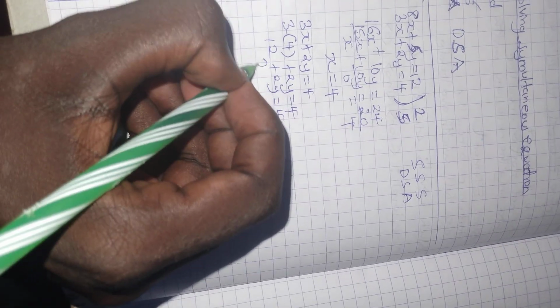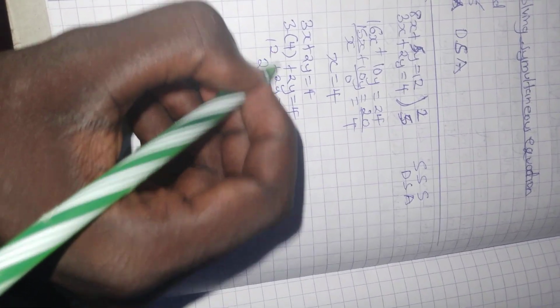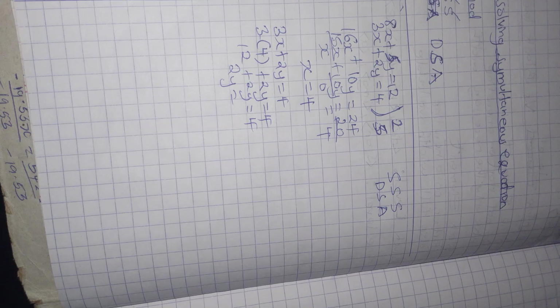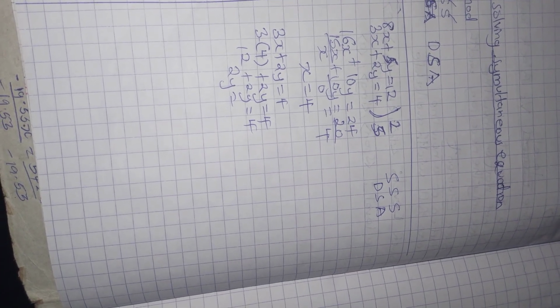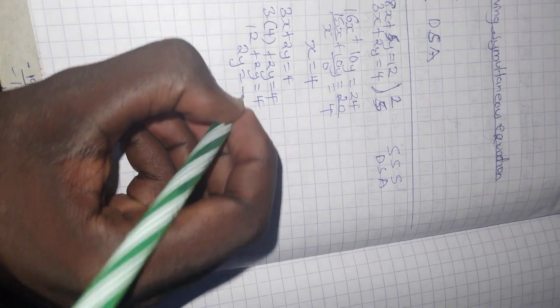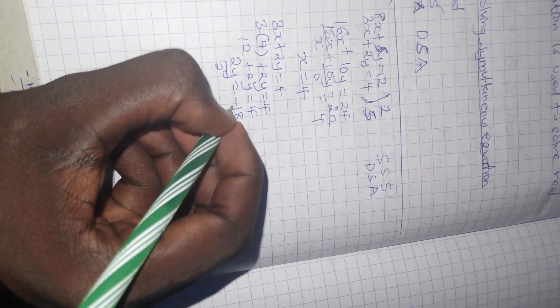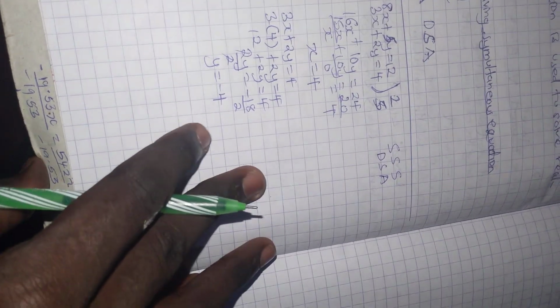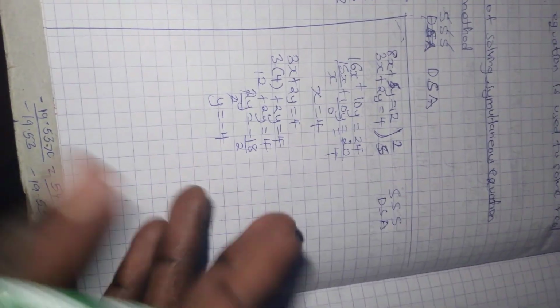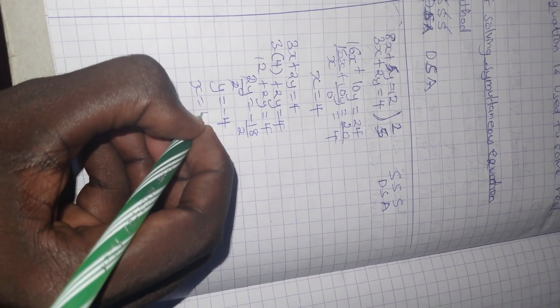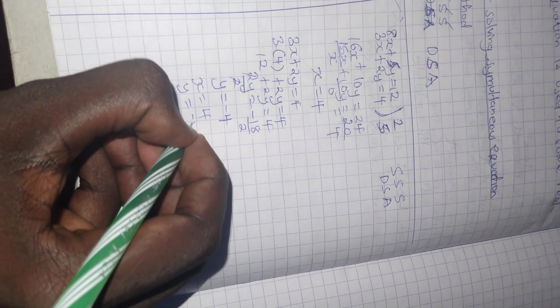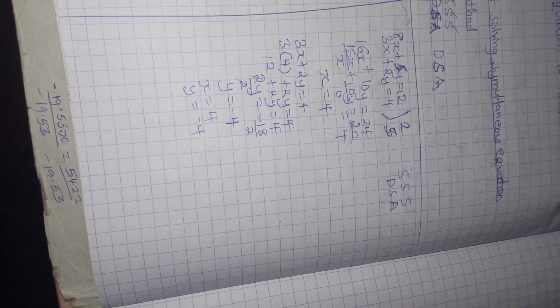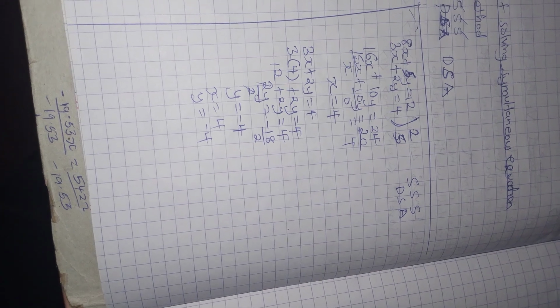12 plus 2y is equal to 4. And this 12 comes to the other side, 2y is equal to 4 minus 12. 4 minus 12 will be negative 8. Negative 8 divided by 2, divide both sides by 2, it will be y is equal to negative 4. So let's list our findings. x was 4 and y is equal to negative 4. And that's how it's being done. It's just simple like that.